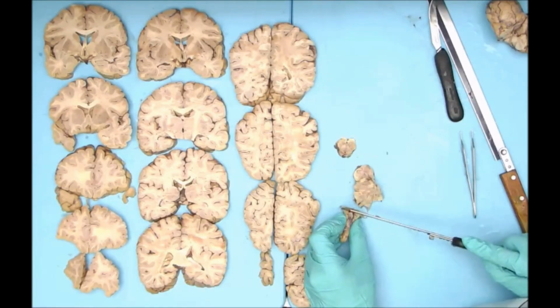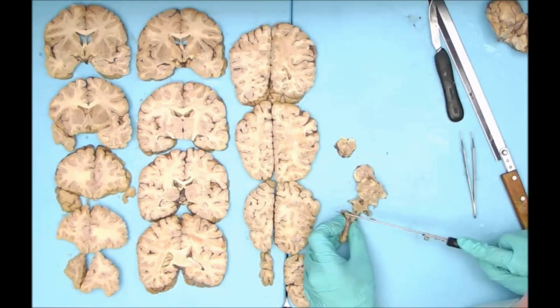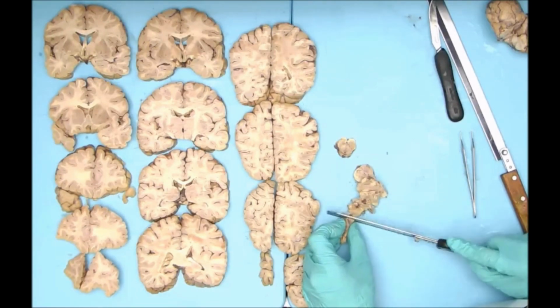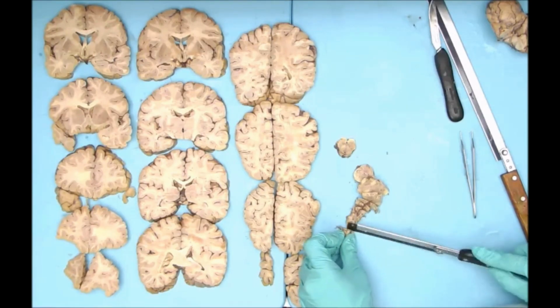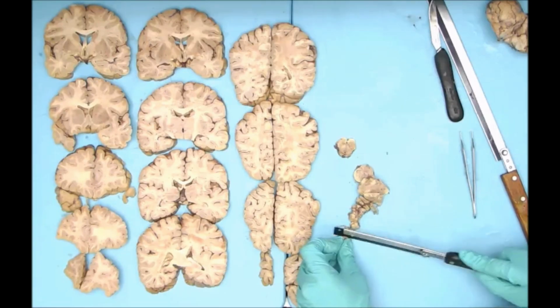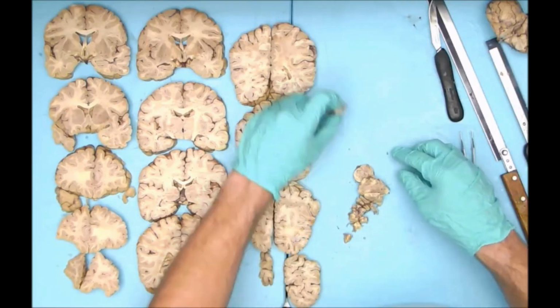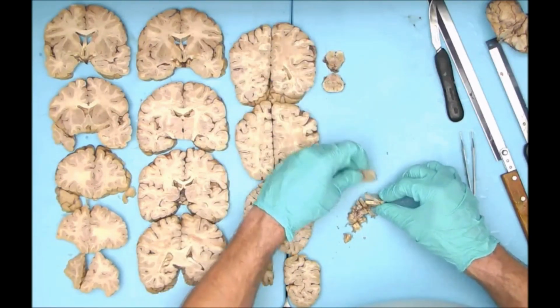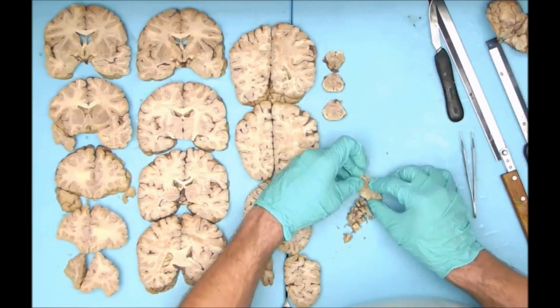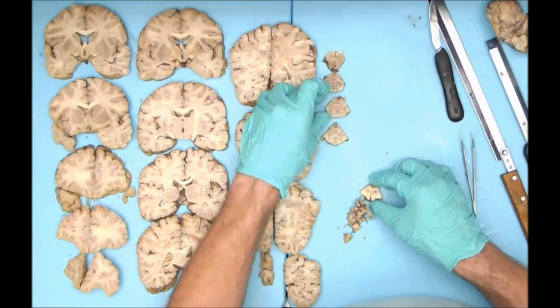So once again, I'm just sectioning through the brainstem, starting at the substantia nigra, moving down to the medulla, and then I'm going to lay these out sequentially.